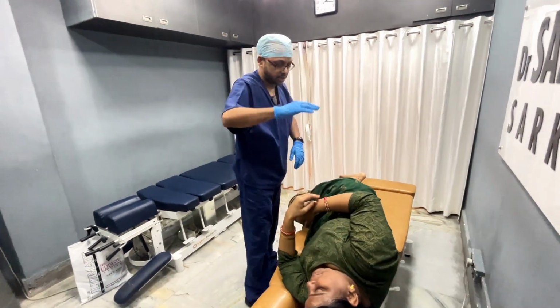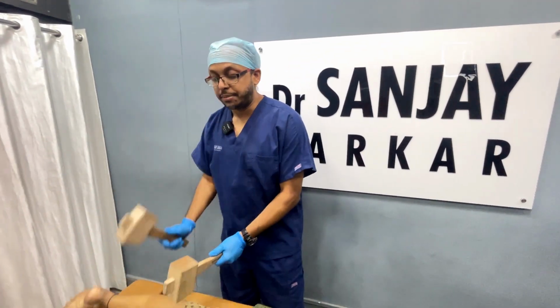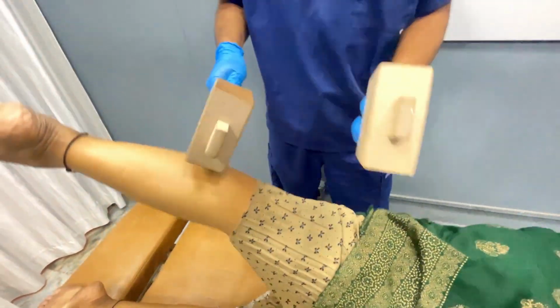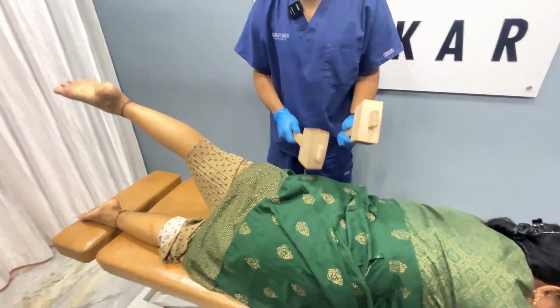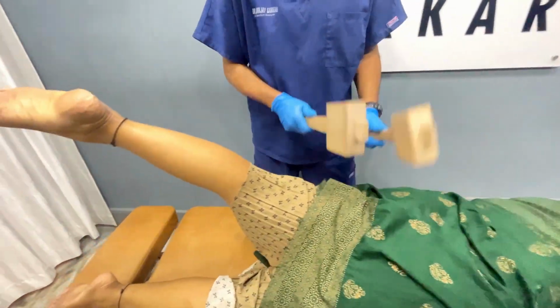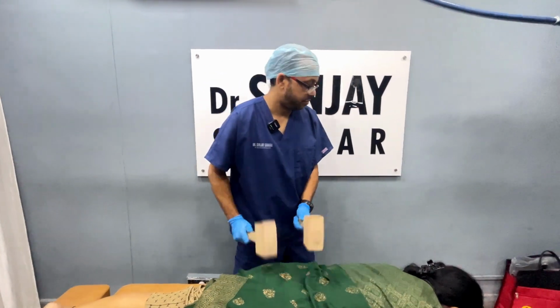There you go. Wonderful. So we are using one of my favorite techniques, double-handed flat hammer, to release the posterior chain muscles that includes calves, hamstrings, glutes, and all the other erector spinae. That's it. Thank you.